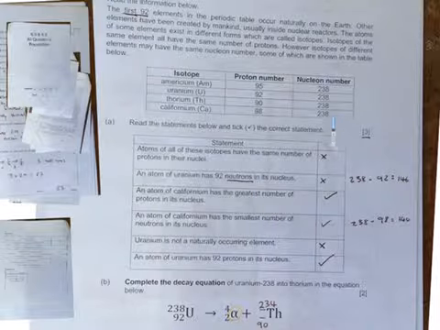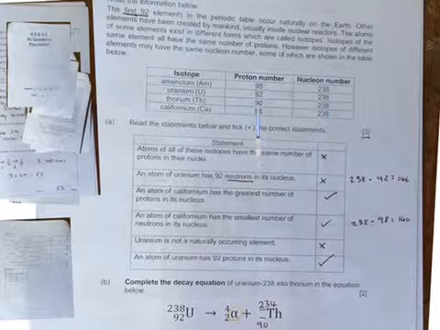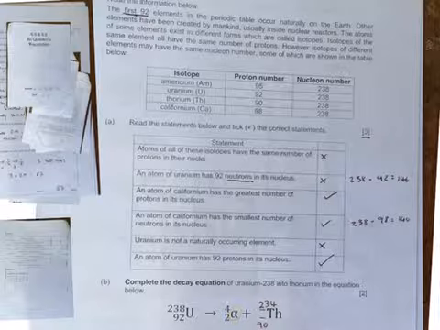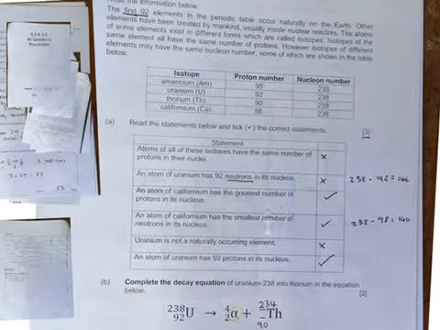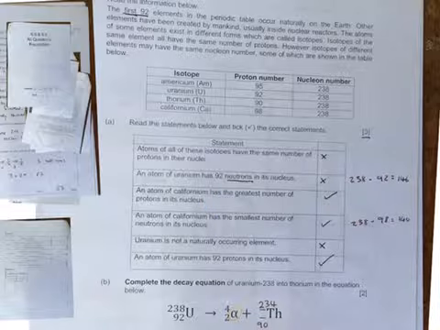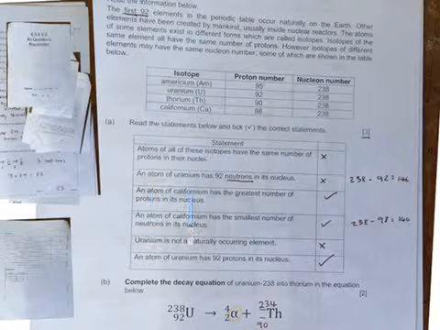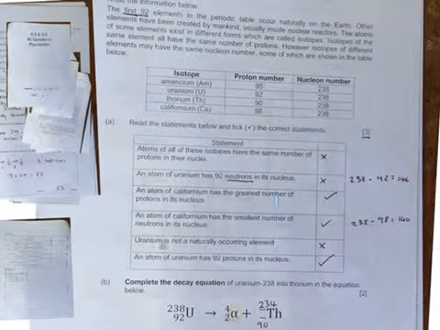An atom of uranium has 92 neutrons in its nucleus. Well, the nucleon number is just the mass number. To get the number of neutrons, you take away the small one. Take the small one from the big one. So I've done that there. 238 minus 92 equals 146. So it hasn't got 92 neutrons. It's got 146 neutrons.